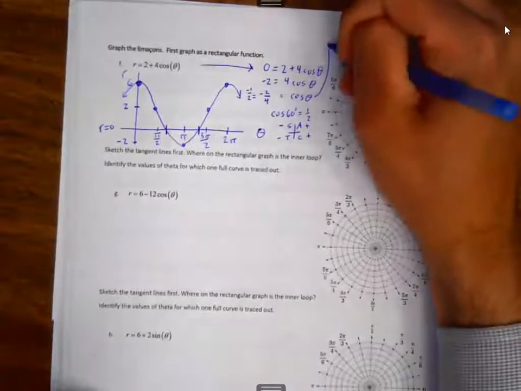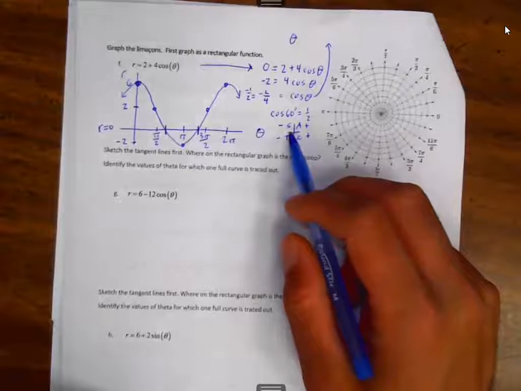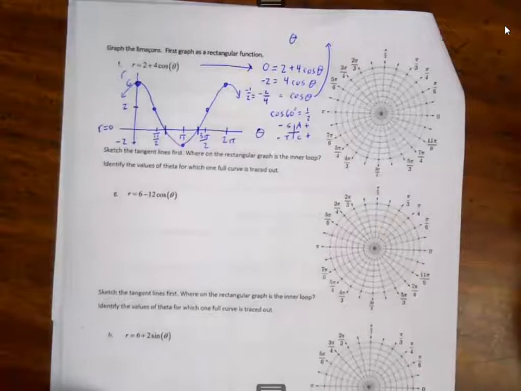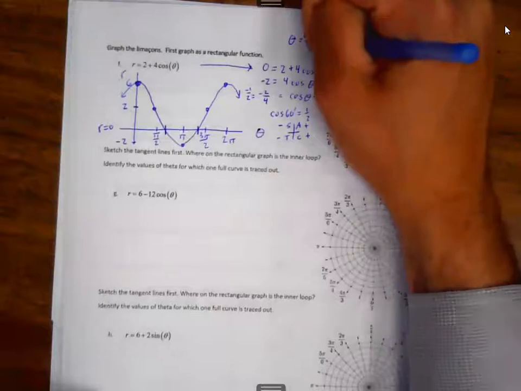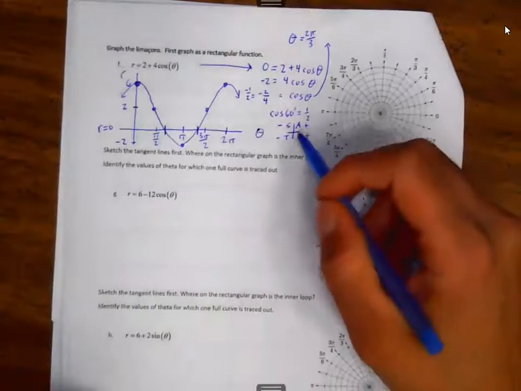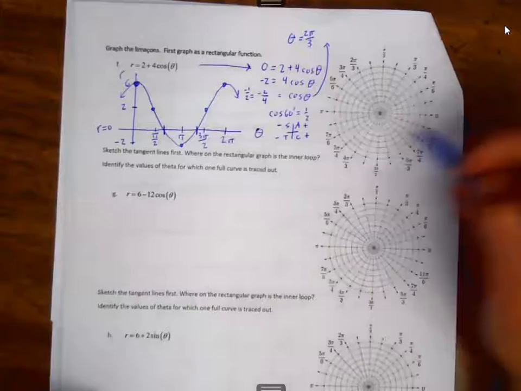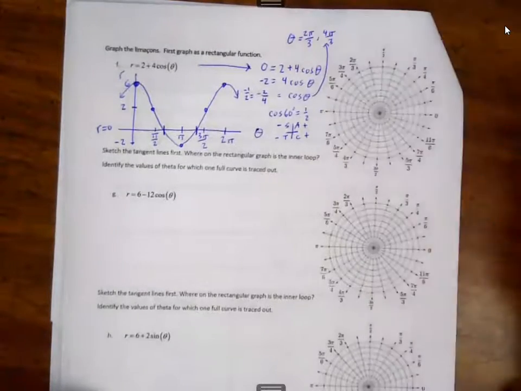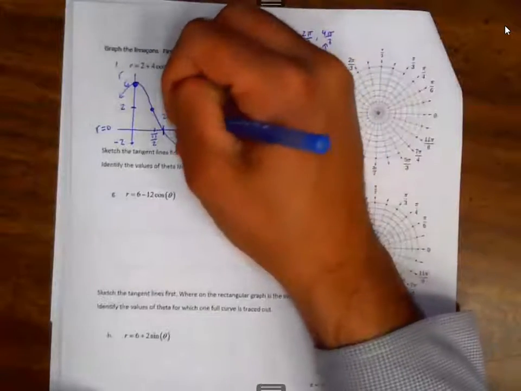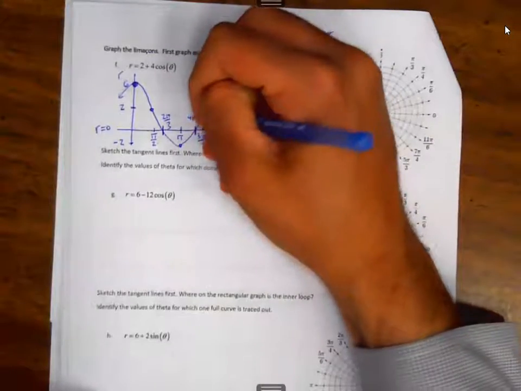So the two solutions would be a 60 degree reference angle in quadrant 2, which is 120, or as a radian angle, that would be 2 pi over 3. And then a 60 degree reference angle in quadrant 3 would be 4 pi over 3. So those are our two x-intercepts, 2 pi over 3 and 4 pi over 3.